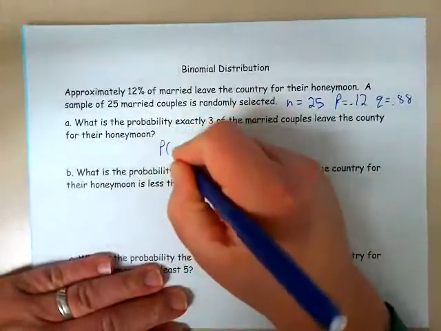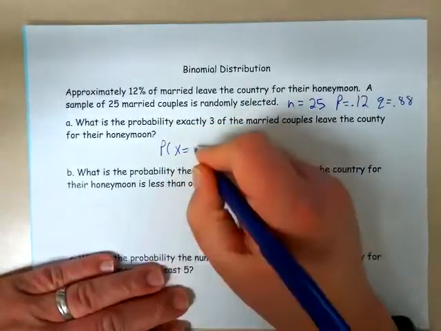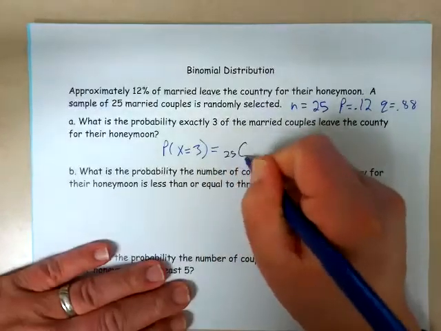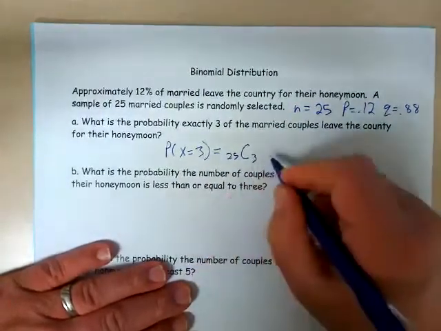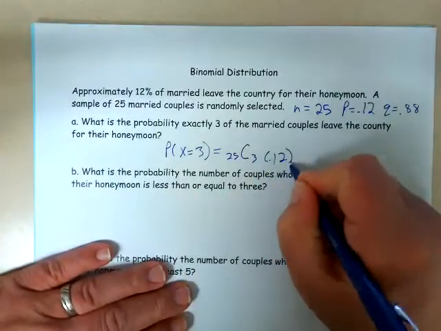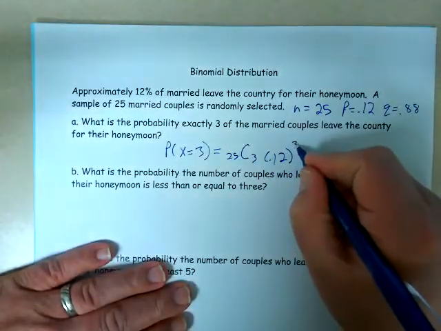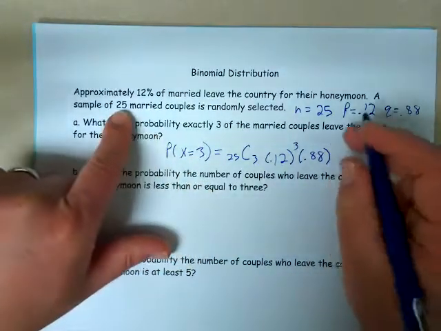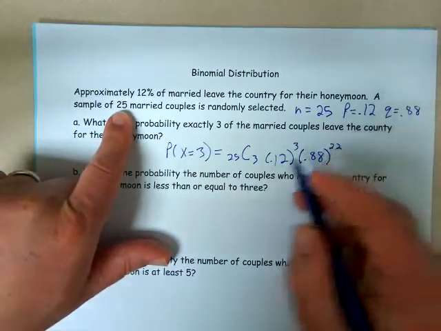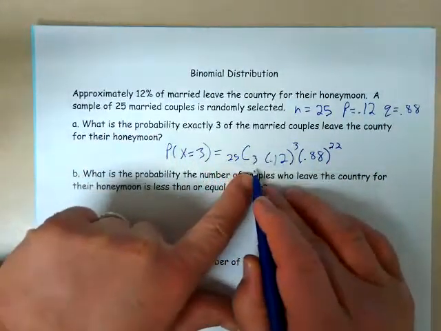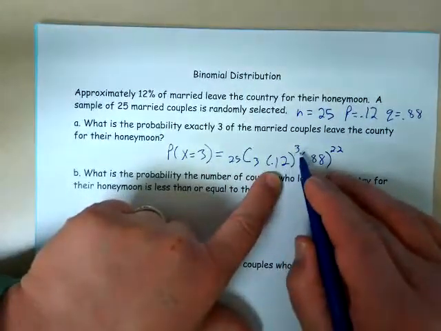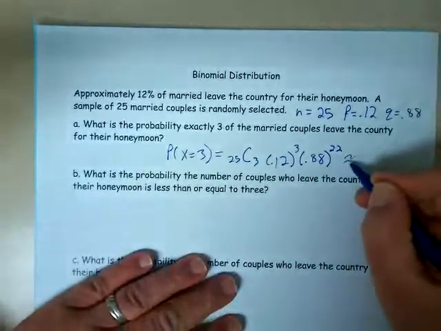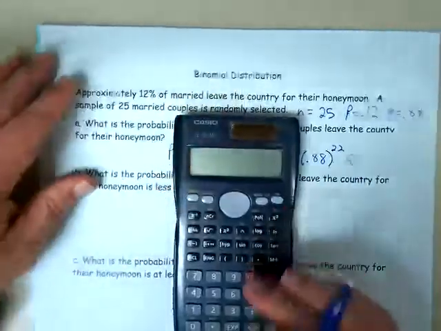For the first one, the probability that X is equal to 3, we just use the formula: 25 choose 3, times 0.12 to the third, times 0.88 to the 22nd, since 25 minus 3 is 22. So it's out of 25 trials, choose 3 successes, the probability of a success raised to the number of successes, and the probability of a failure raised to the number of failures. Now we put it in our calculator.